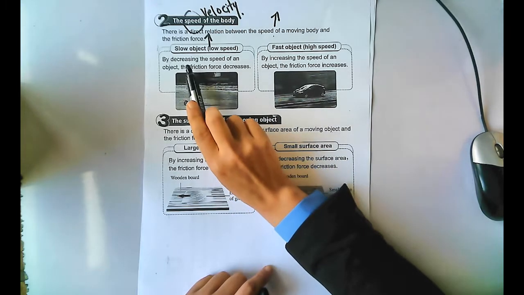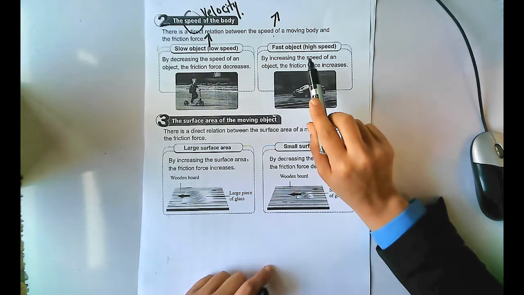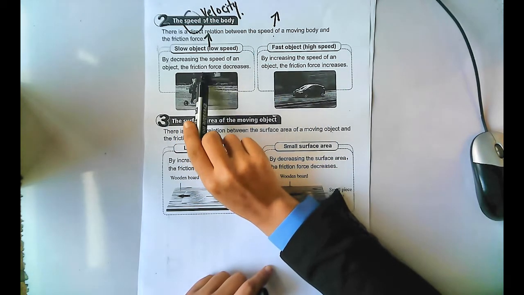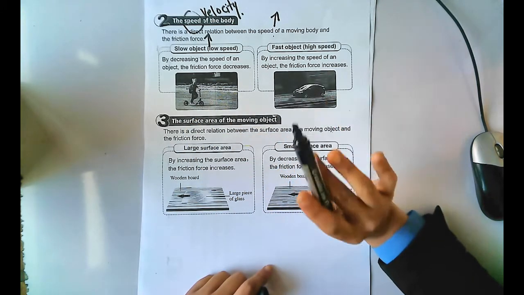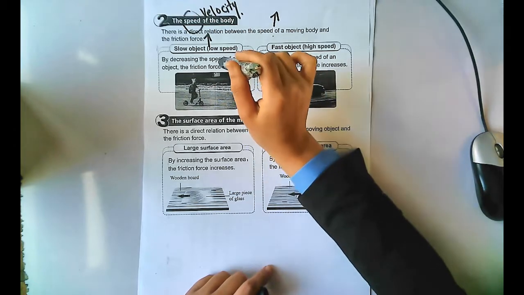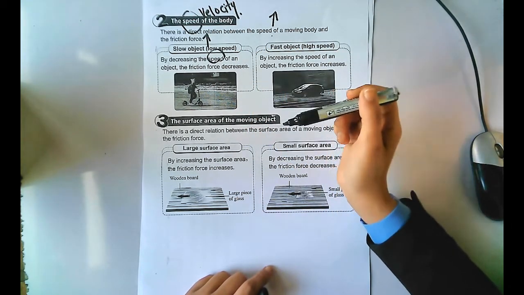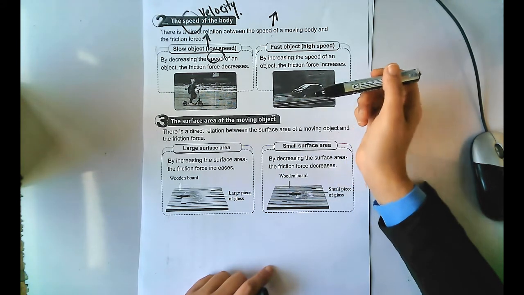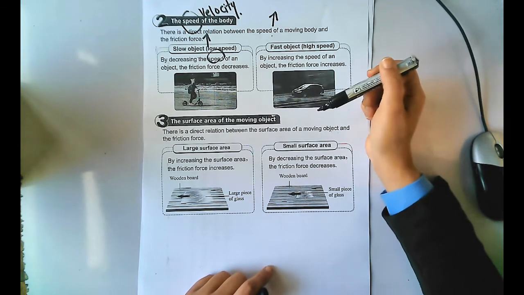We have now a slow object, low speed, and a fast object, high speed. By decreasing the speed, the friction force decreases. We said now there is a direct relationship between the speed and the friction. What does that mean? It means that if the speed increases, the friction will increase, and vice versa.